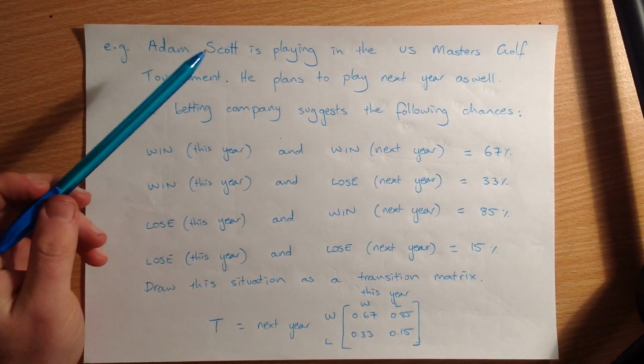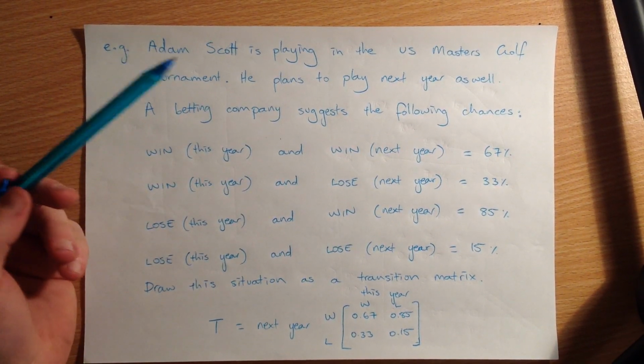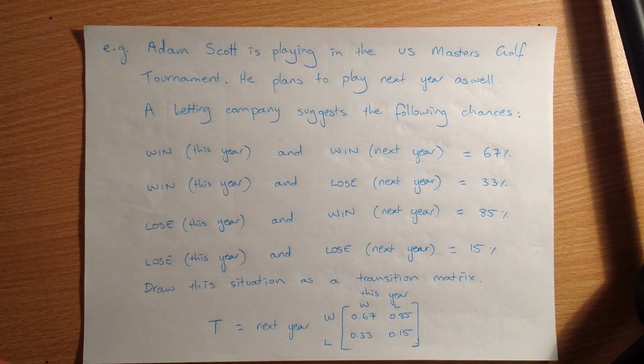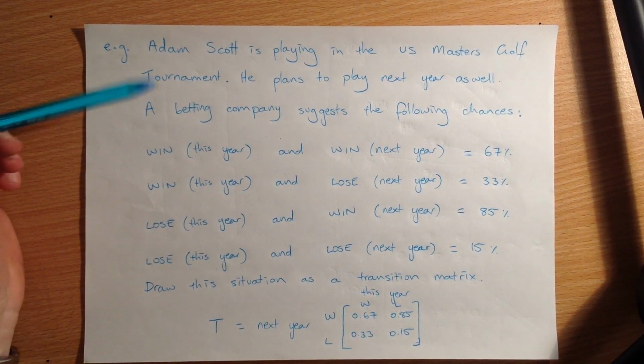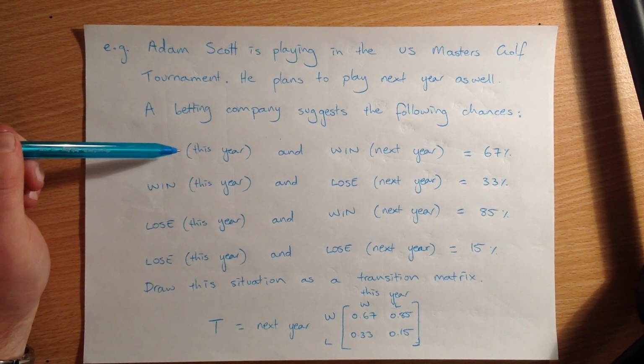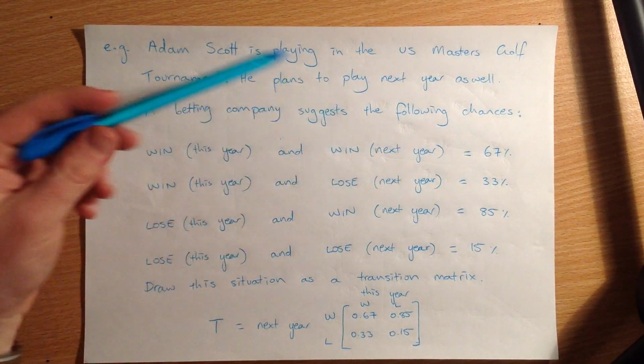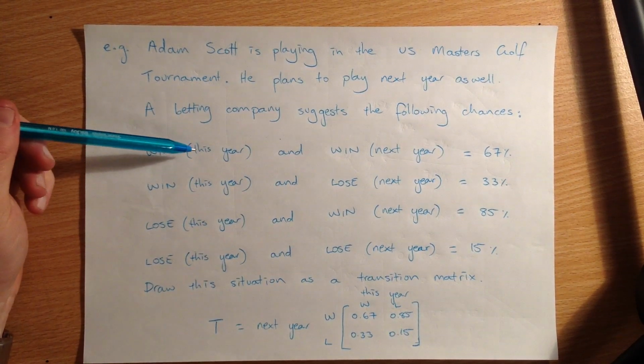Anyway, Adam Scott is playing in the US Masters golf tournament. He plans to play next year as well. So that's our transition, like there's a next year and this year. A betting company suggests the following chances. The chances that he will win this year, so Adam Scott's going to win the tournament, and win next year, is 67% chance. So we're talking about whether he wins or loses.